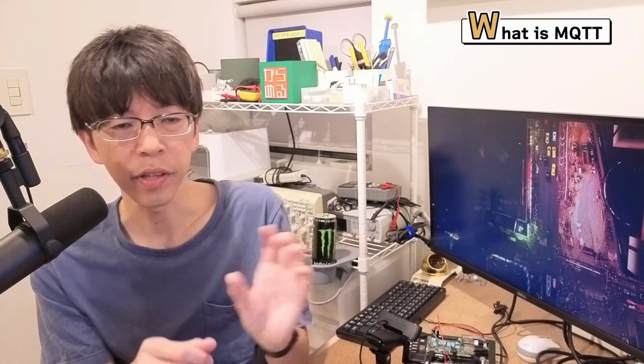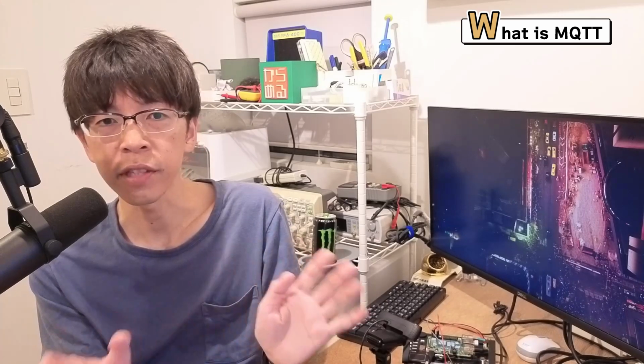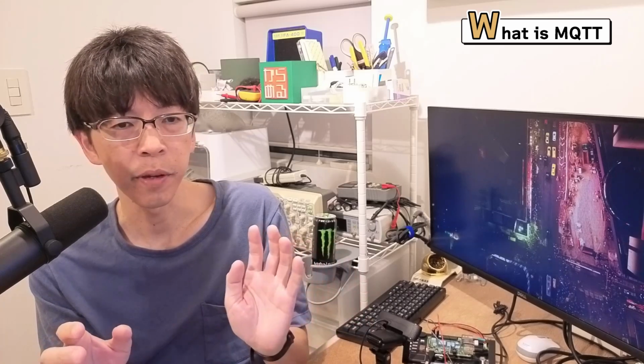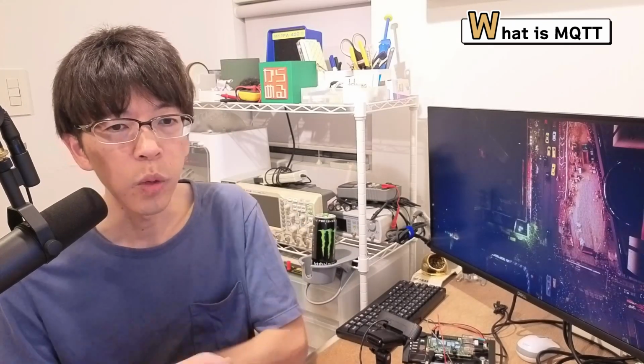On the other hand, MQTT has a very small header. So in total the data size is small, which leads to low power communication.